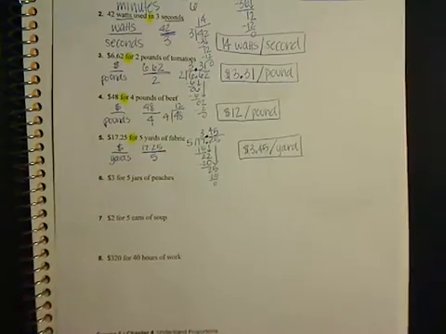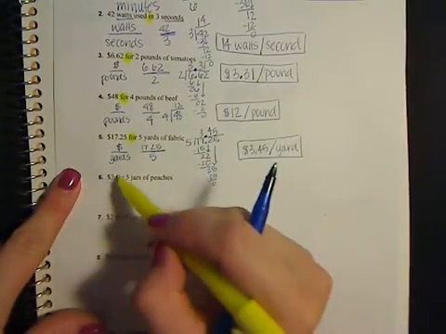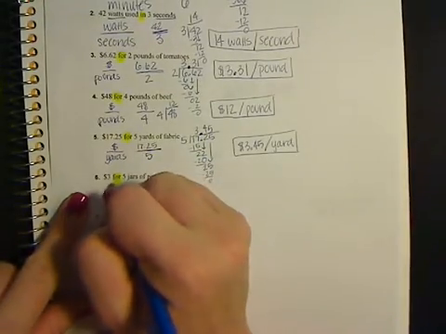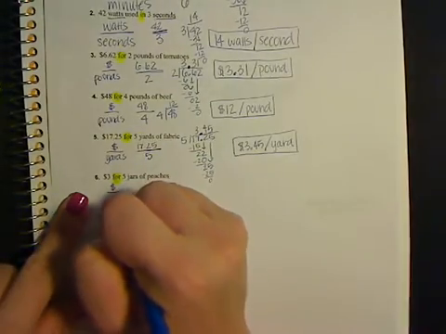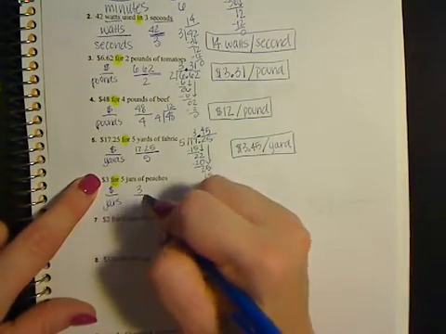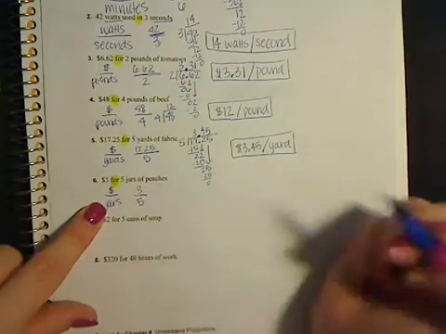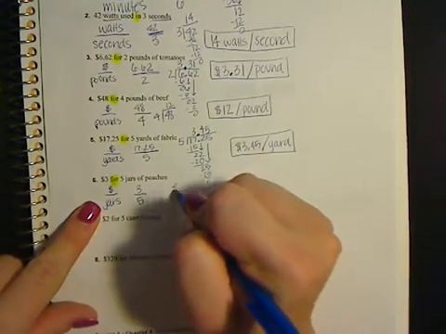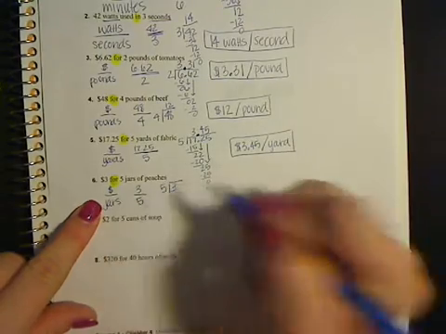Number 6, $3 for 5 jars of peaches. So dollars for jars. $3 for 5 jars of peaches. Okay, let's divide. Top in, bottom out.